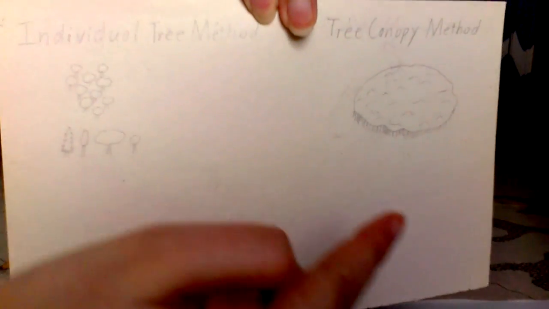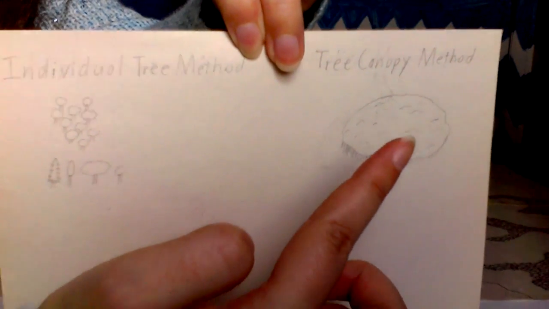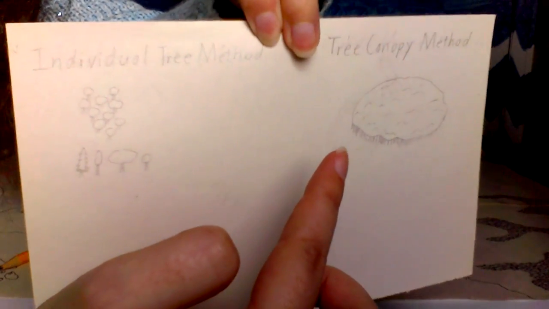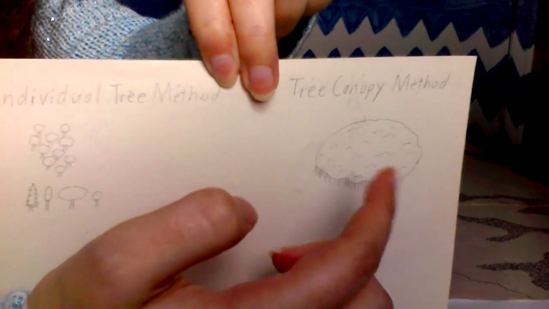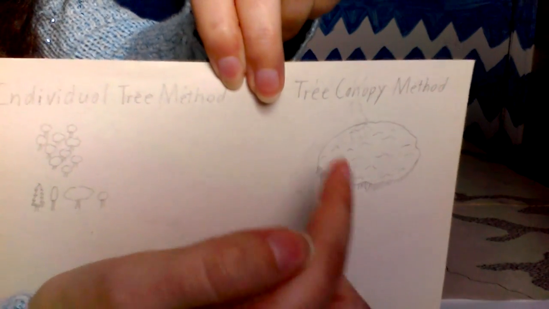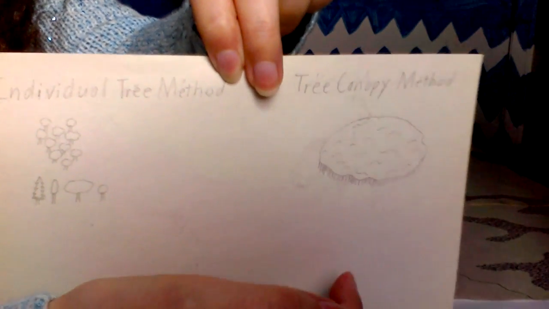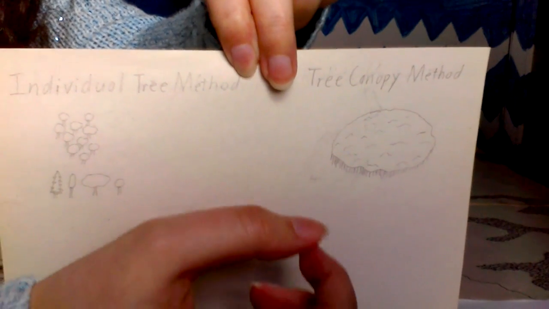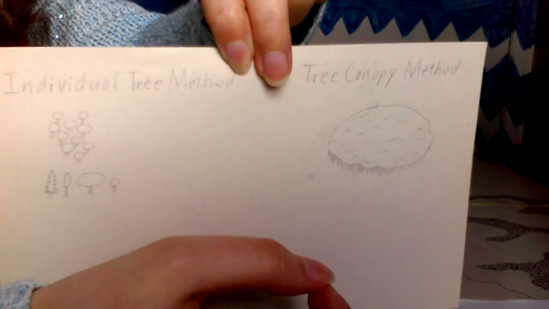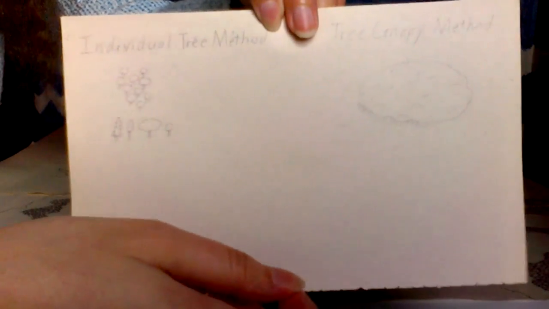Or you could use the tree canopy method, where basically your entire forest is this squiggly mass with trunks at the edge, and you also want to add at least a few squiggles in the center to make it look less like a numerously legged table, basically.